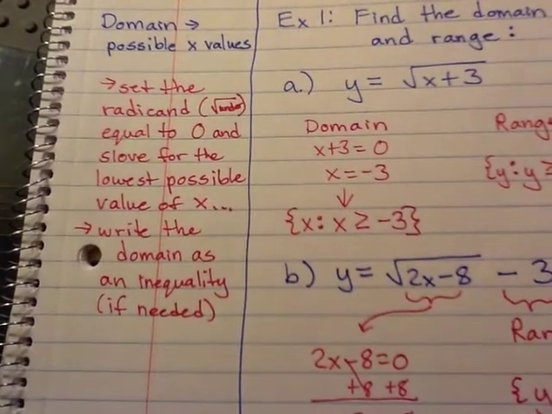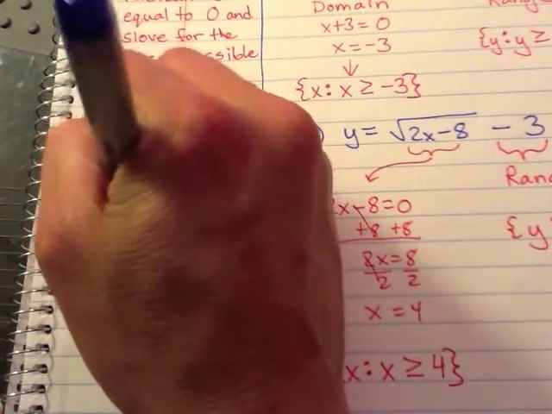Okay, the range was all your possible y values.